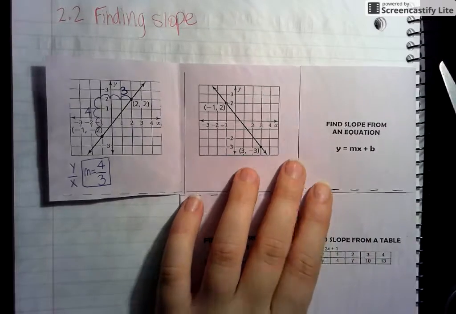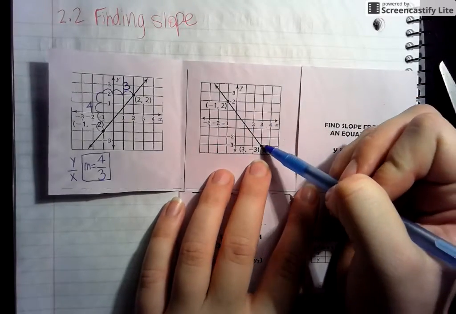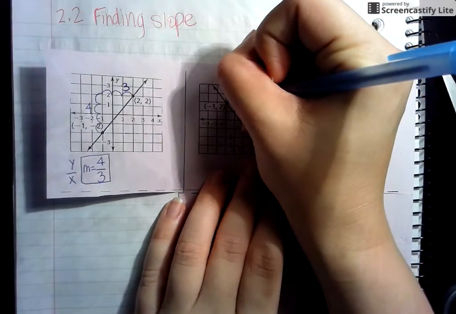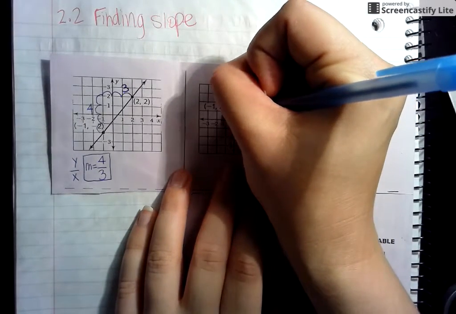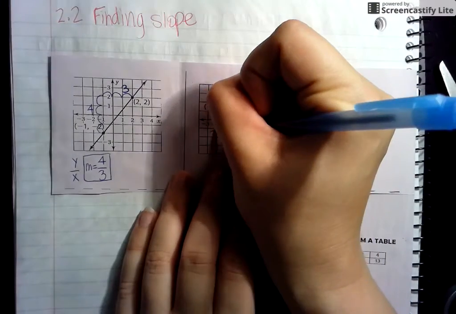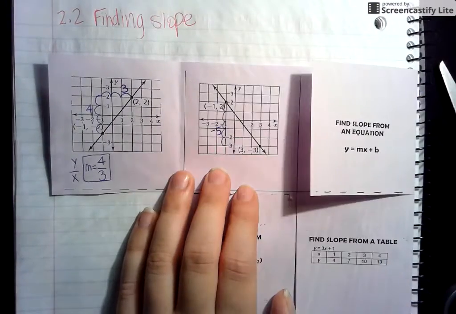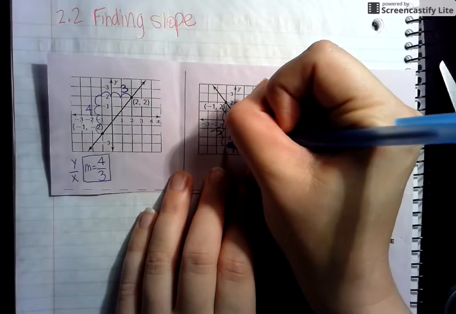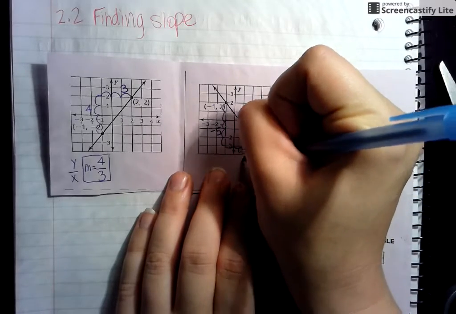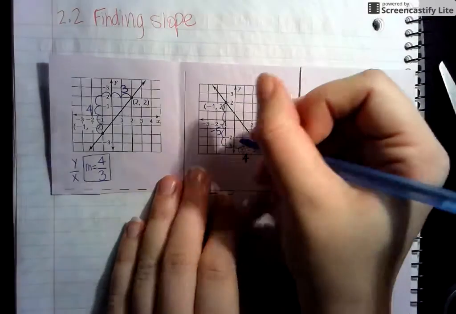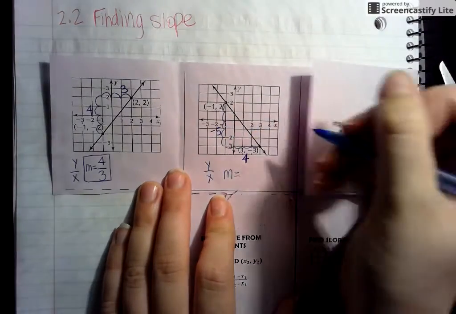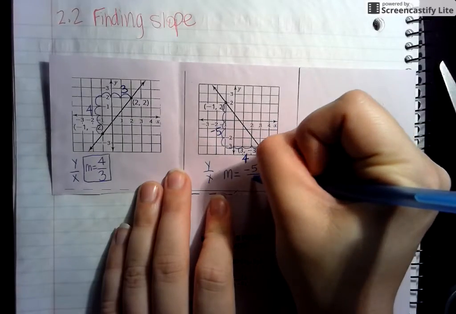Now, the next one, I'm going to start from the top point and go to the bottom. It does not matter, remember. So I'm going to go down 1, 2, 3, 4, 5. So I went 5 down. So I always put that -5 to show that I went 5 down. And I'm going to go 1, 2, 3, 4 to the right. So it's a positive 4. So my slope, remember it's always y over x. My m, or my slope, is going to equal -5 over 4.